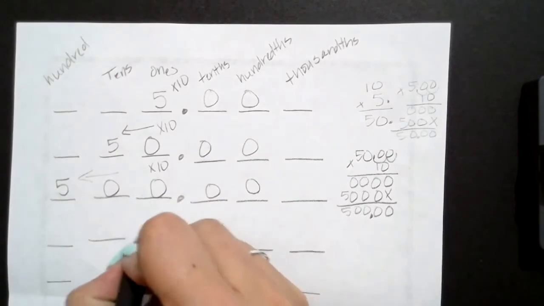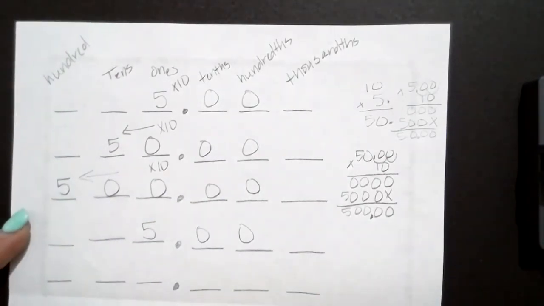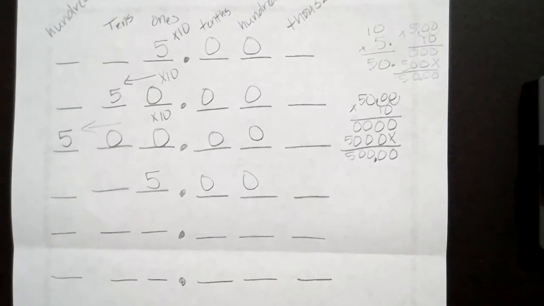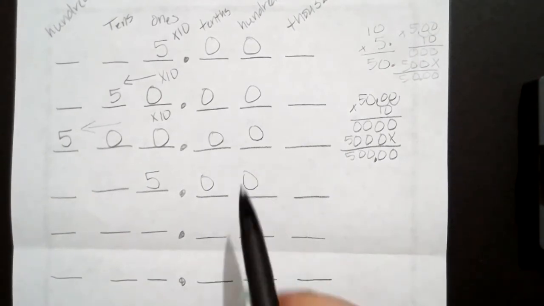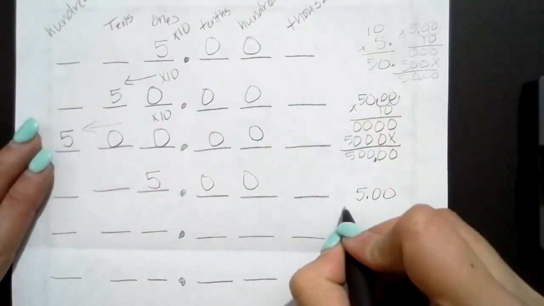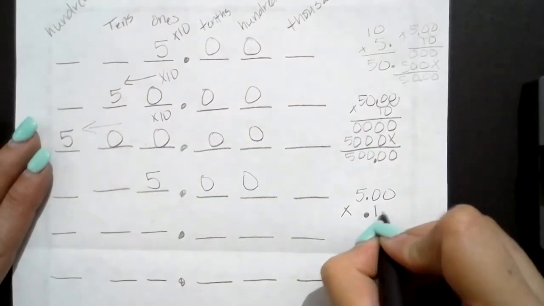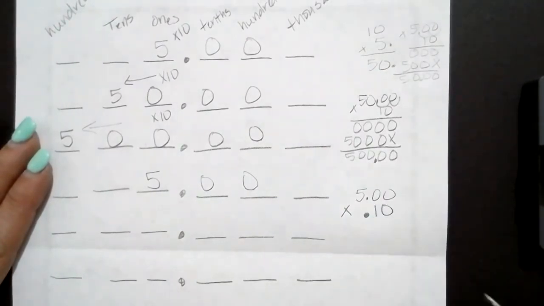Same theory. Let's take $5 again, and this time I want to multiply it not by 10, by 1/10. Okay, 1/10. So if I take my same $5, and this time I know that a tenth is 0.10, 10 cents.